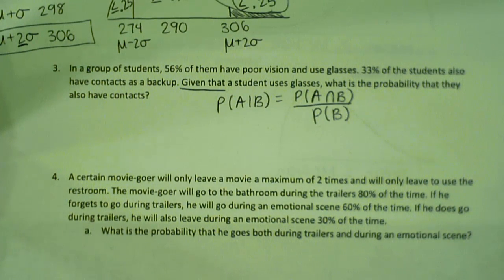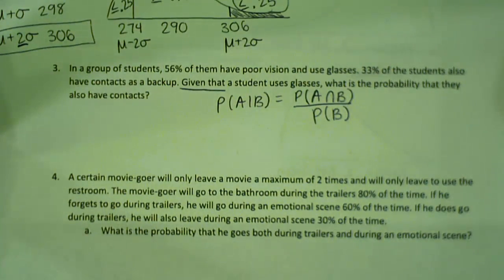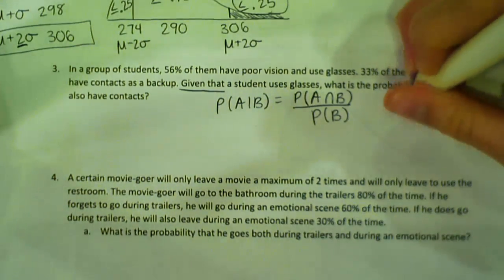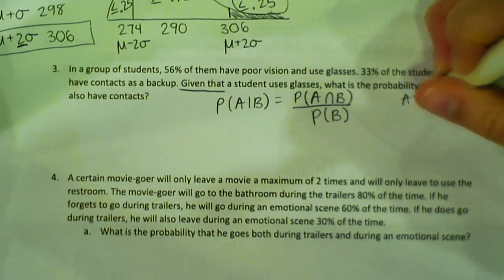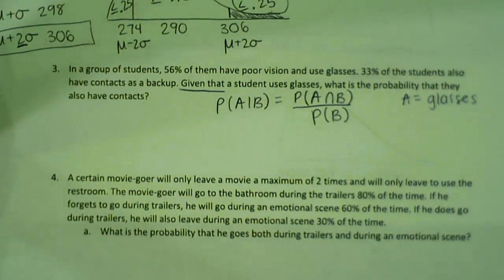So what is event A? What do you guys want to call that? The glasses?